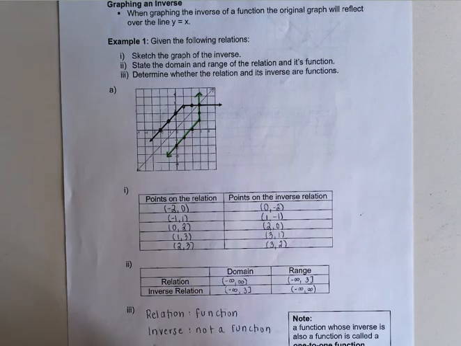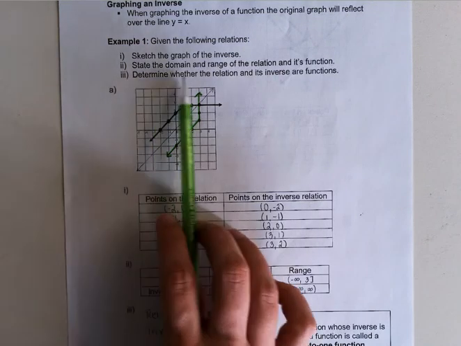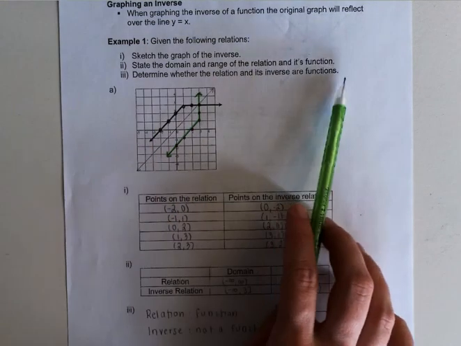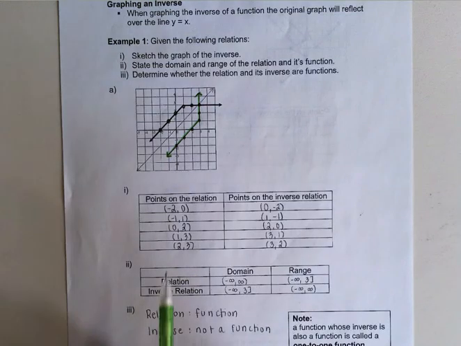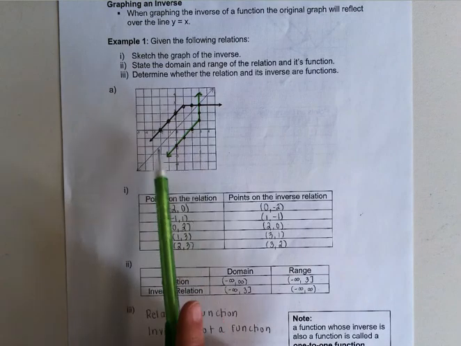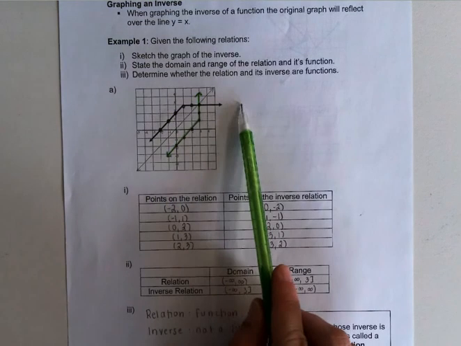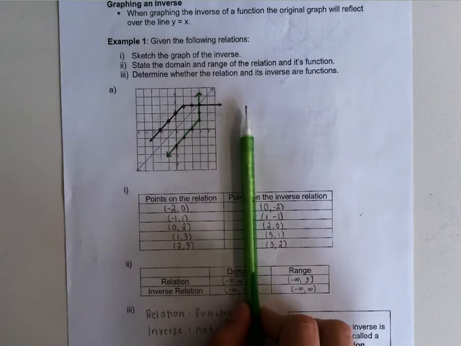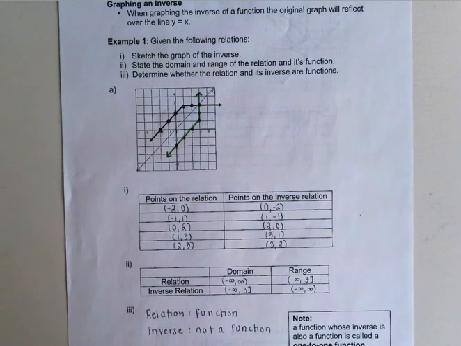Now, I've also asked you to determine whether the relation and its inverse are functions. What you'll notice in this example is that the original is a function. This passes a vertical line test. Every x value only has one y value. But the inverse does not. It is not a function.